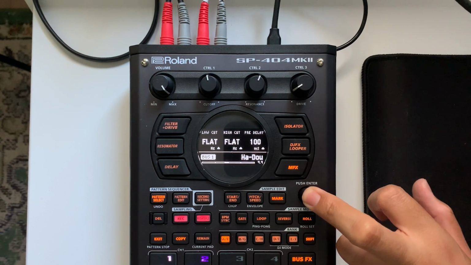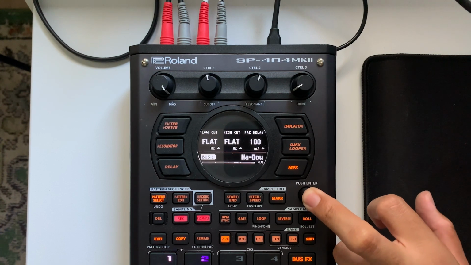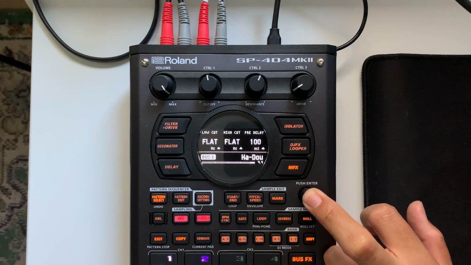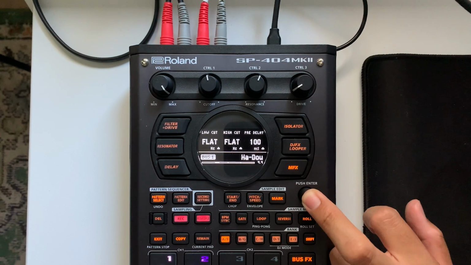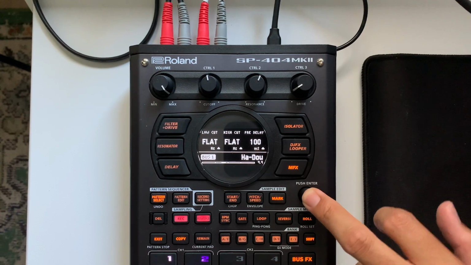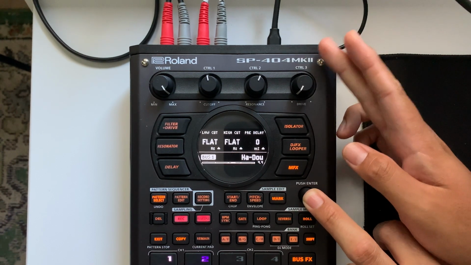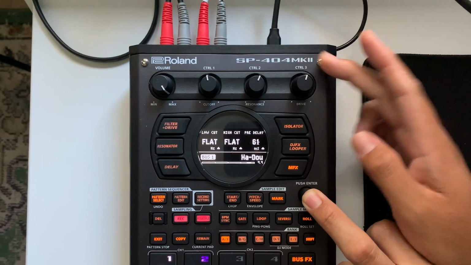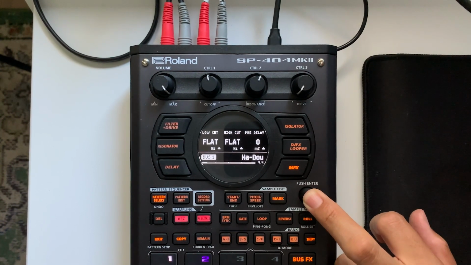The next option is called pre-delay, which, if you're familiar with any other type of plugins, just sets the time it takes for the effect to hit whatever you're running through. So 100 is a lot longer, versus if I turn this to 0, it's hitting immediately versus taking a little bit to hit. That's the difference between those two.